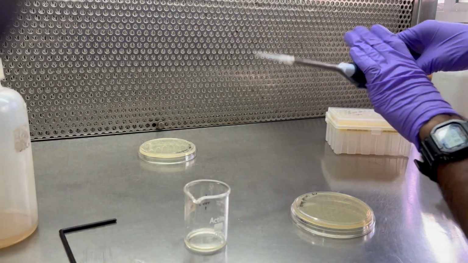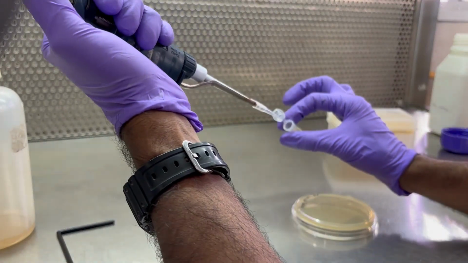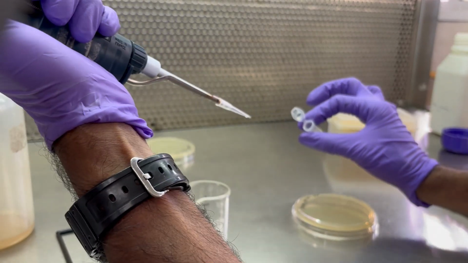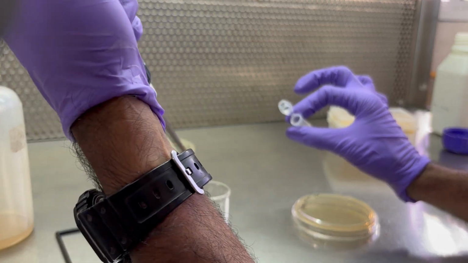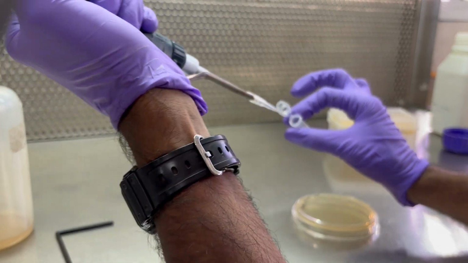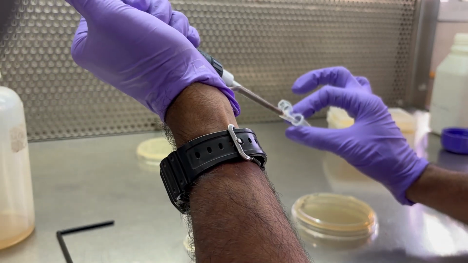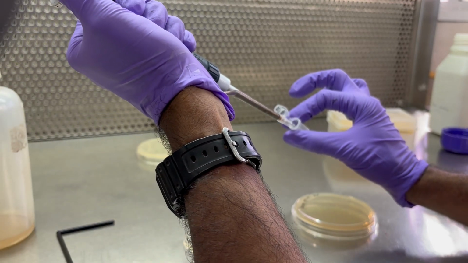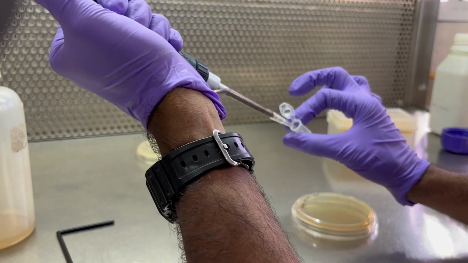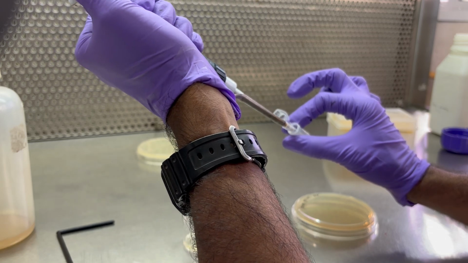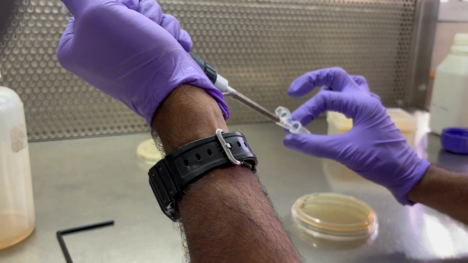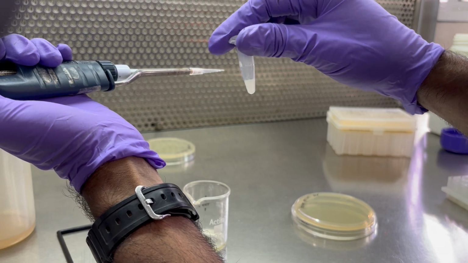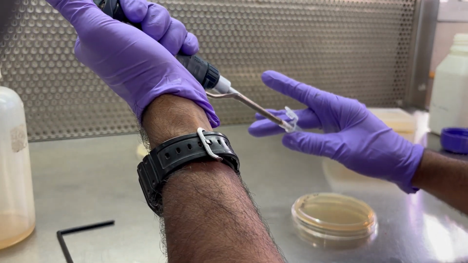Now, after pelleting down the cells, we need to discard the upper supernatant, which is approximately 700 microliters, because I have added 800 microliters of the LB broth. Now we will remove the 700 microliters of the Luria Bertani supernatant, and we will keep the 100 microliters of LB, and we will resuspend the cells in that 100 microliters of LB broth, and then we will plate it on the appropriate antibiotic. So this is how it looks after resuspending the pellet with cells.